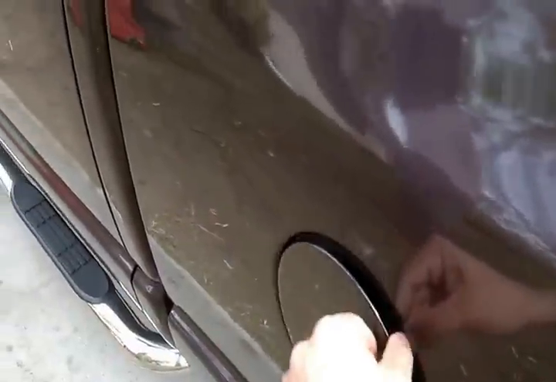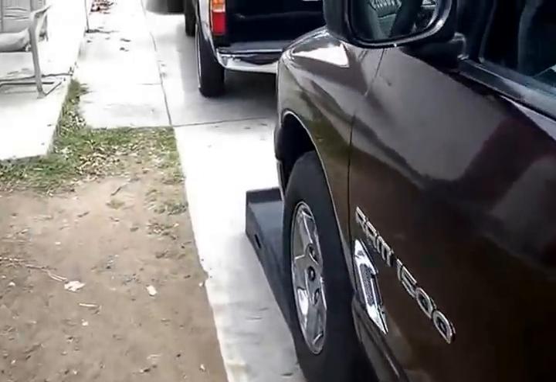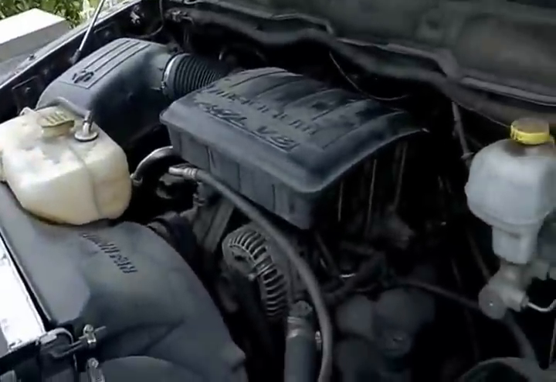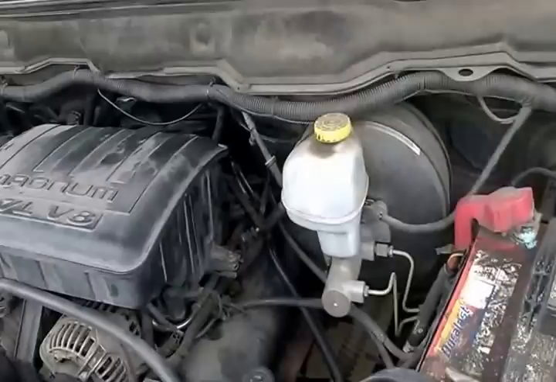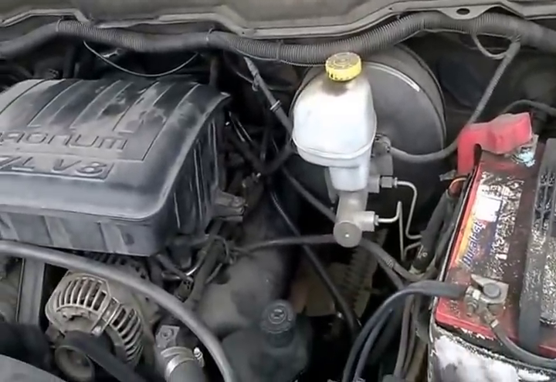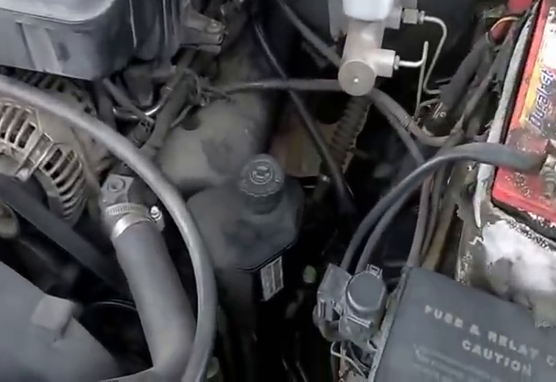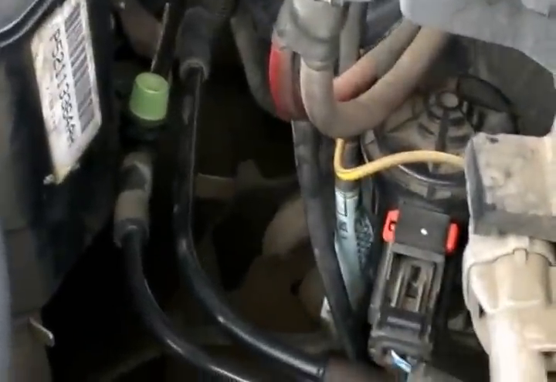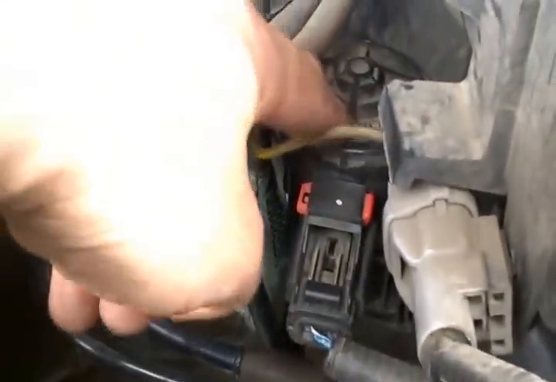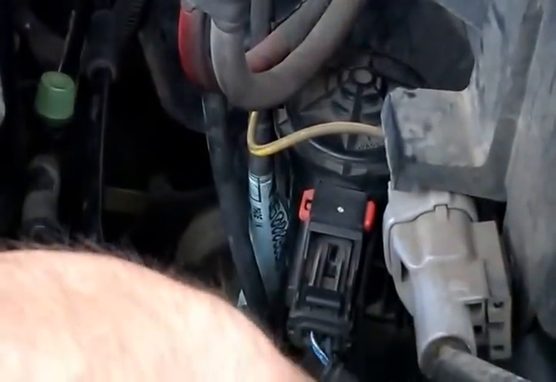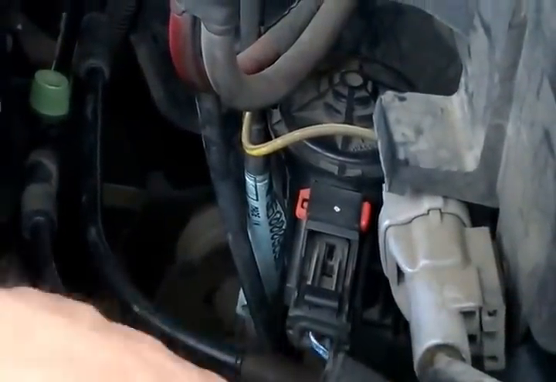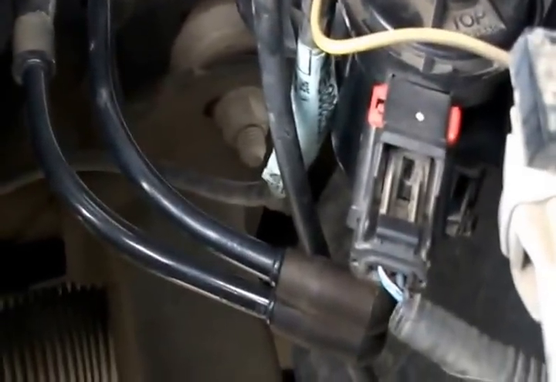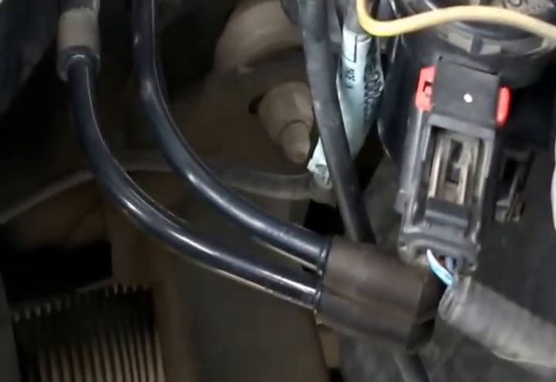So next, I'm going to take you to the engine bay and take a look at the evap hoses to see if they're disconnected, cracked, or brittle. So right here, I'm showing you guys the evap purge solenoid. This is the connector. It's a 2-wire solenoid, and this evap purge solenoid has 2 hoses connected to it.